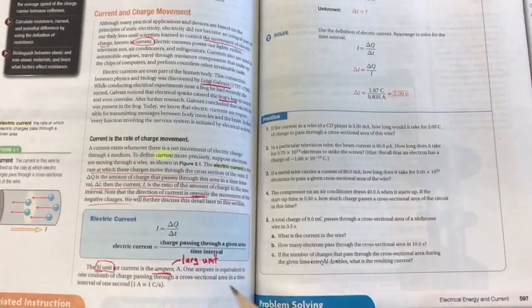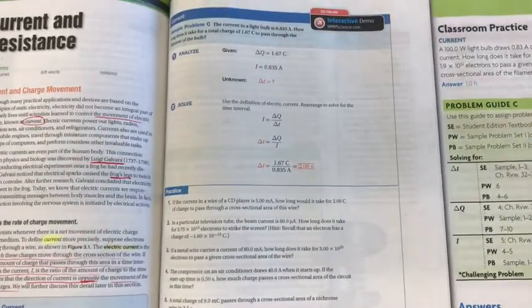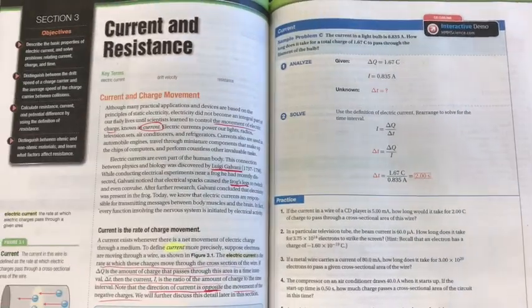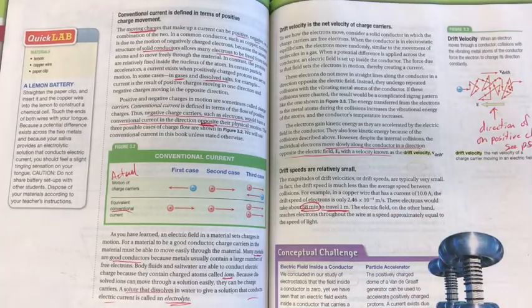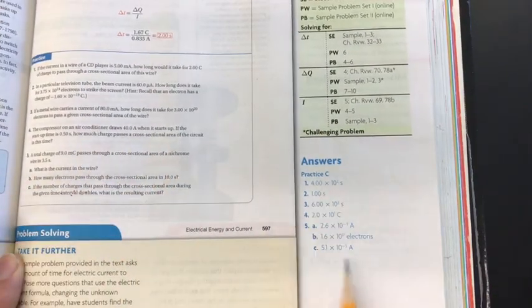This little section is not too hard. We've got this calculation here, or the equation for calculations, and an example here. This video is just for this first part, and we'll post another video for the second part. So here you can see the questions, and there you can see the answers.